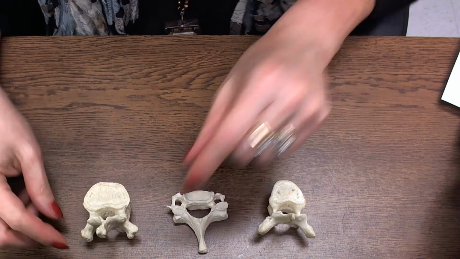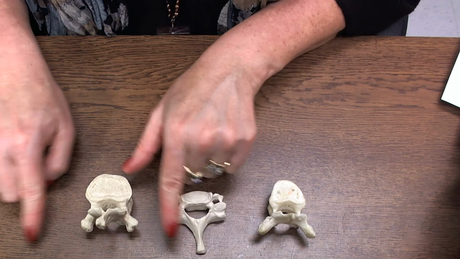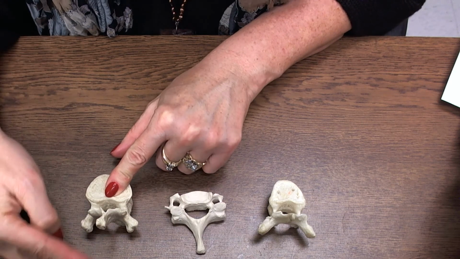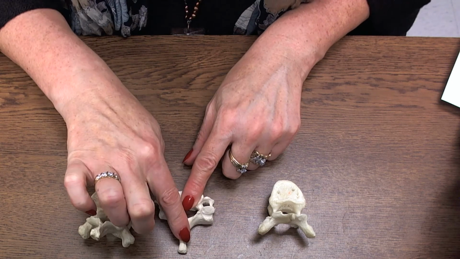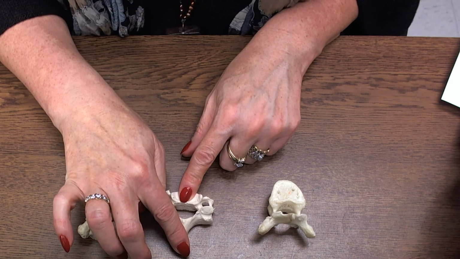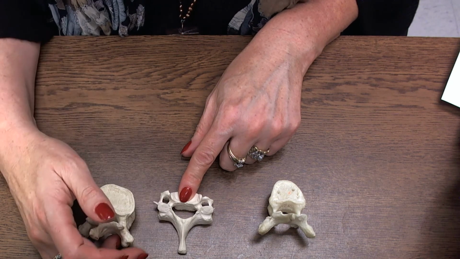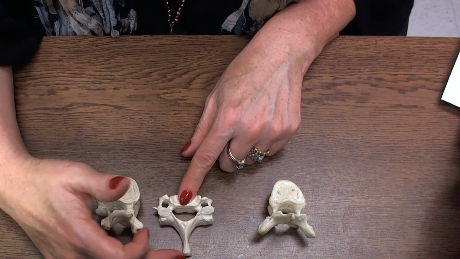Also, they each have processes coming off of them, running in a transverse fashion and then running in this direction. This is the easiest one to say, the one in this direction. This is the spinous process. This would be coming straight off in your back. If you feel down the center of your back right now, what you think is your spine is actually this thing sticking off. This is the spinous process.